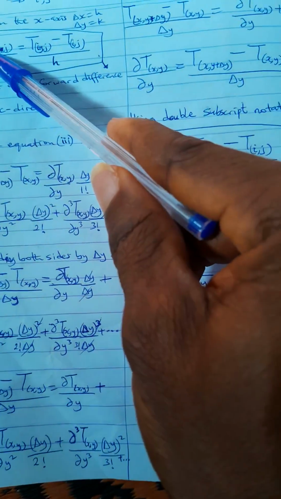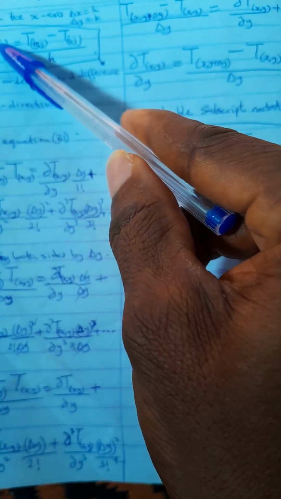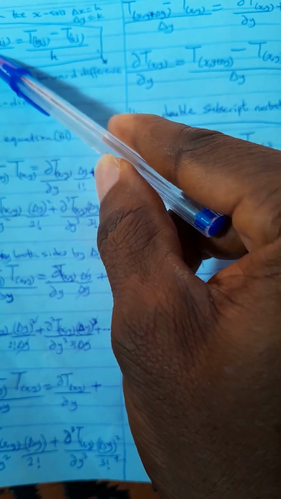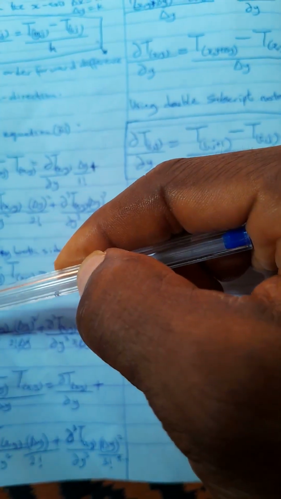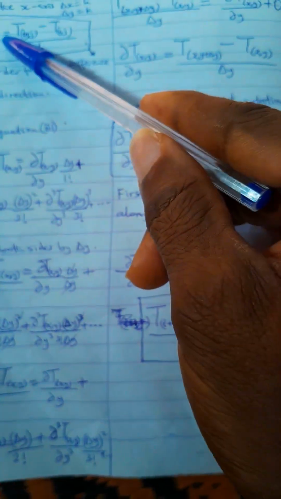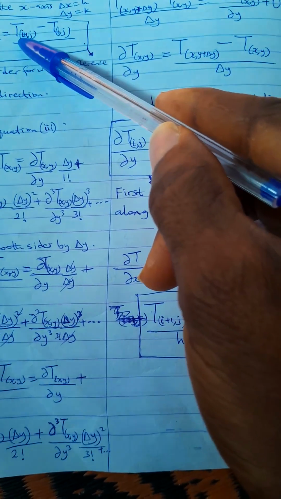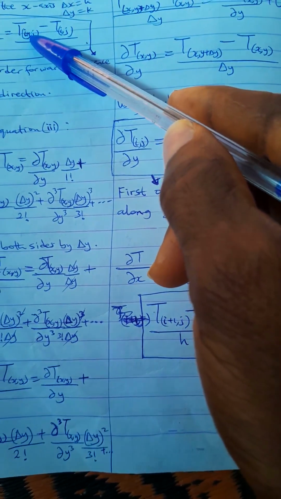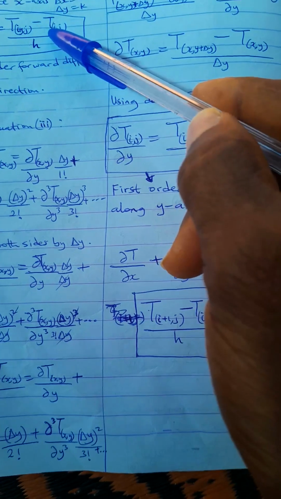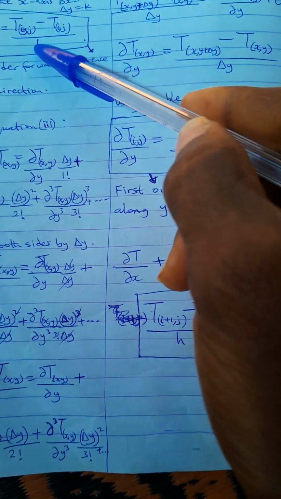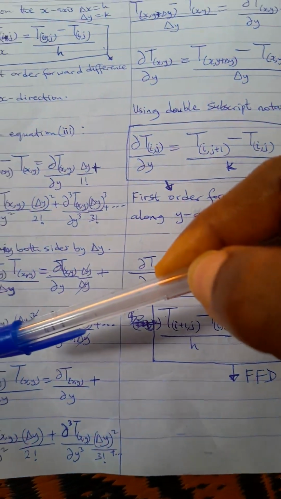We have dT(x,y)/dx in the previous page equals T(x plus 1, y) minus T(x,y) all over delta x. That's what we had in the previous page.